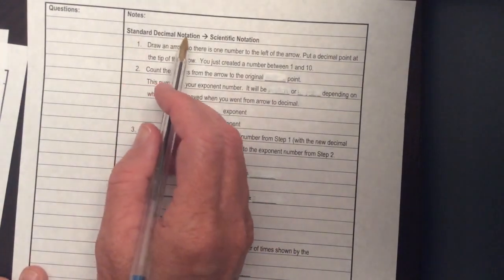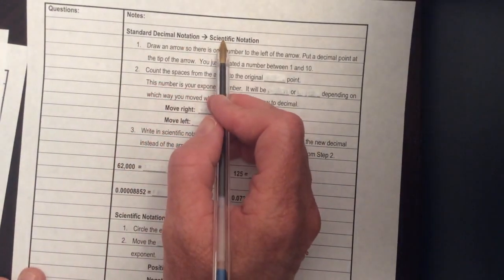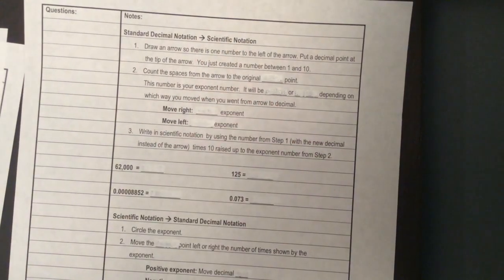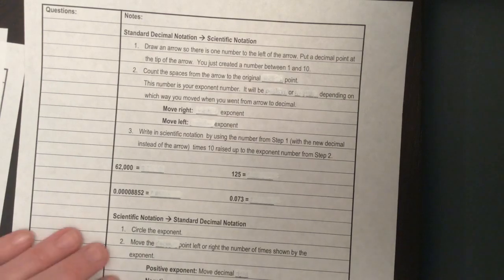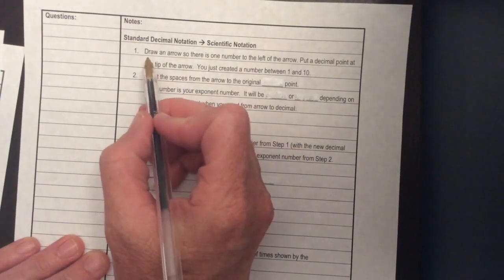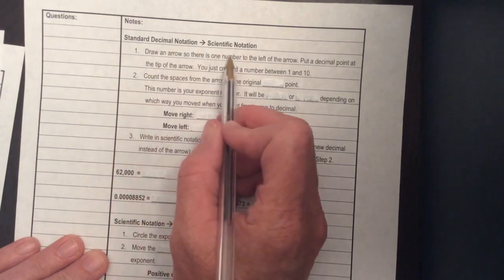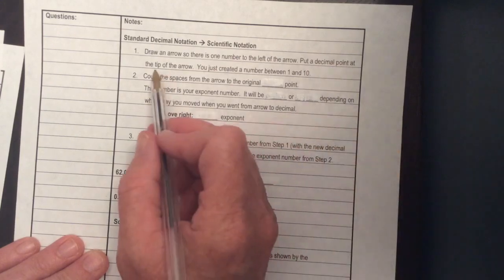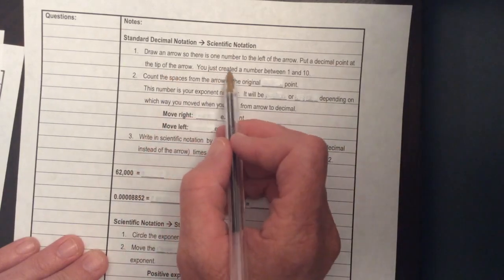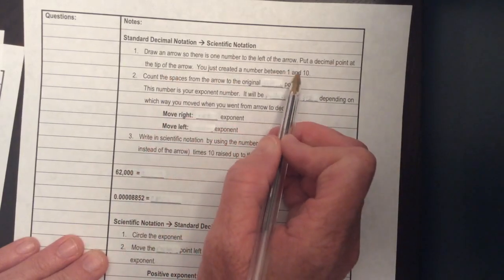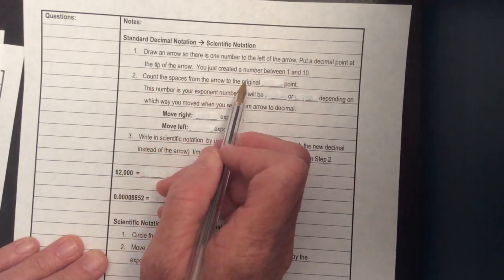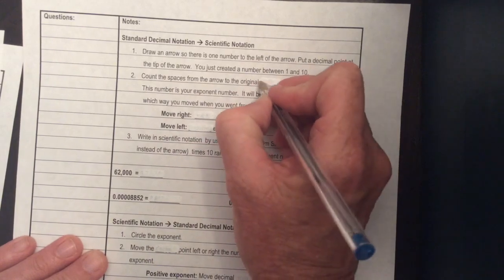Standard decimal notation versus scientific notation. Okay, so to change a standard decimal number to scientific notation, this is how you do it. You draw an arrow so there is one number to the left of the arrow. Put a decimal point at the tip of the arrow. You just created a number between 1 and 10. Count the spaces from the arrow to the original decimal point.